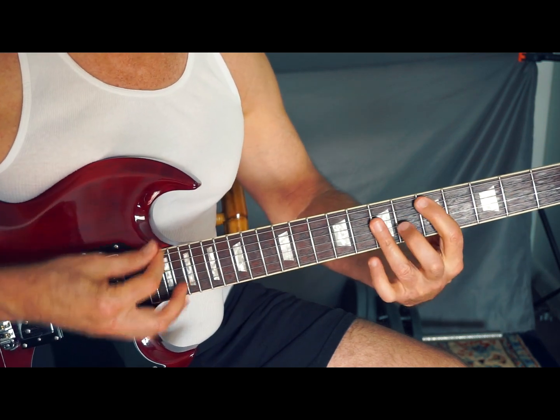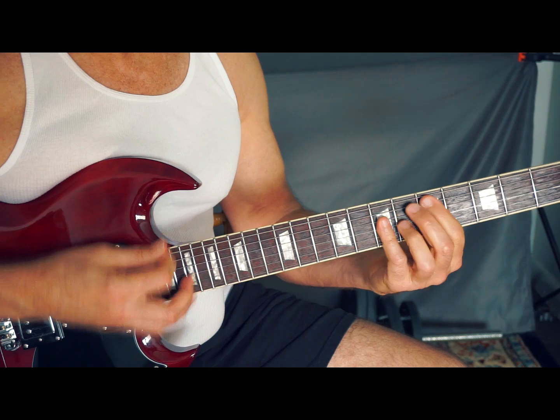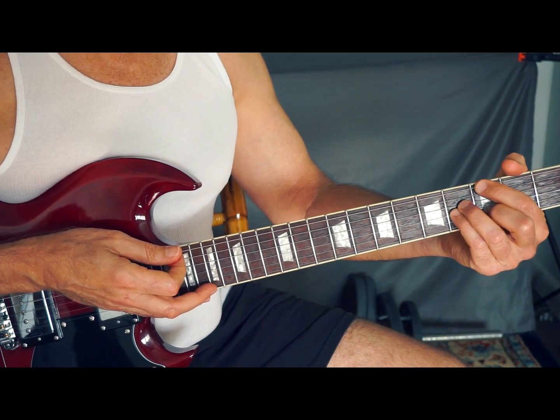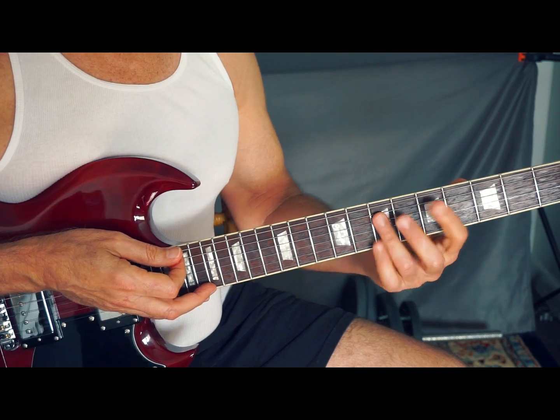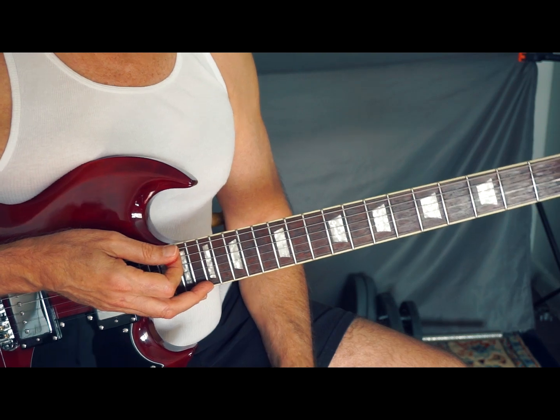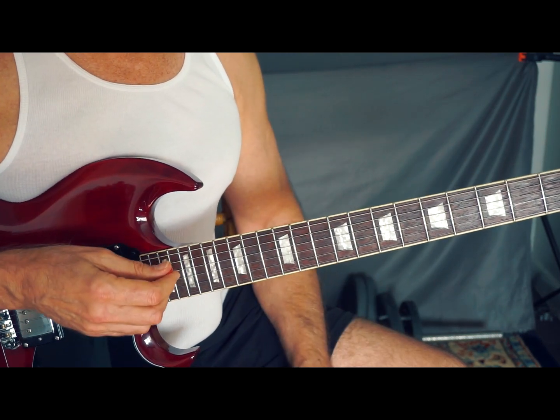So you can play something like that if you wanted to. So that G major 7 is a substitution in the key of D for the one chord if you wanted to. The next thing I want to talk about is minor chords.